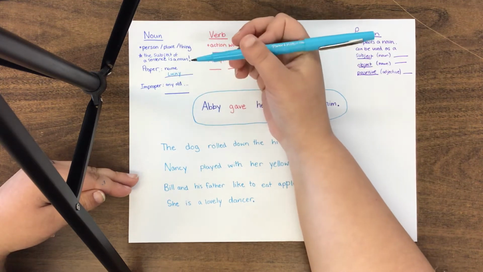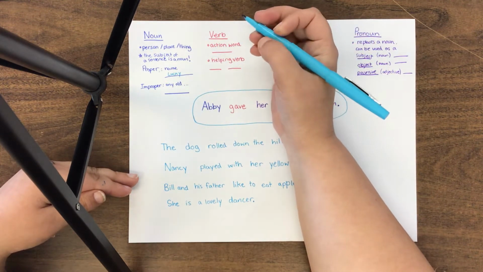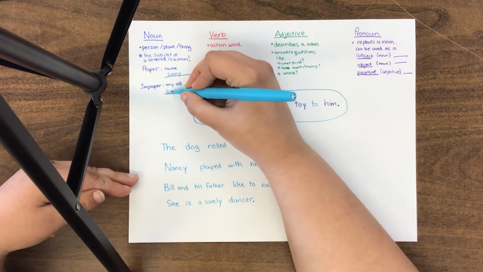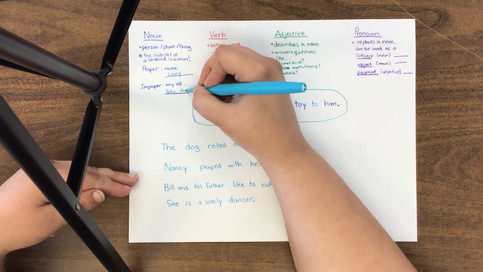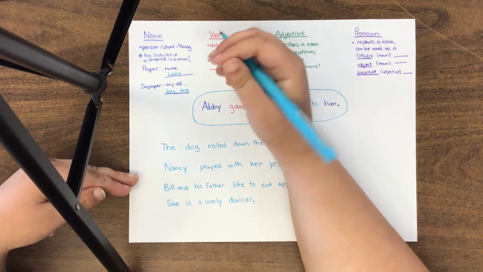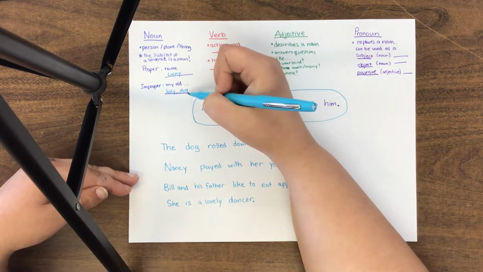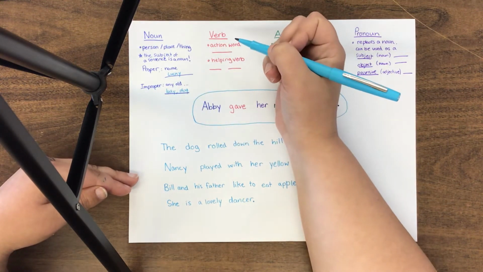An improper noun is just any old person, place, or thing. So it could be the lady. It could be the dog. It could be the pencil, but it doesn't have a specific name. It doesn't have a capital, therefore it's improper.